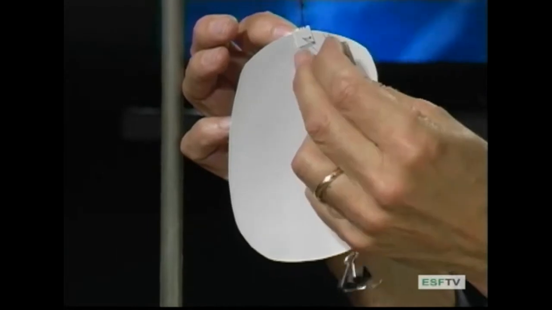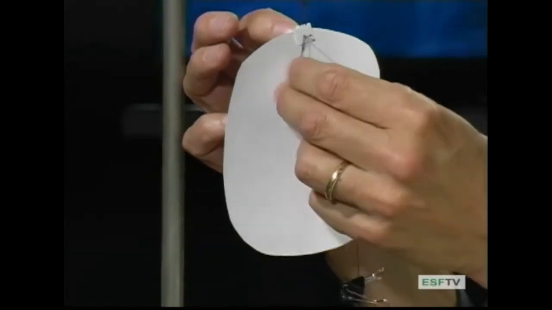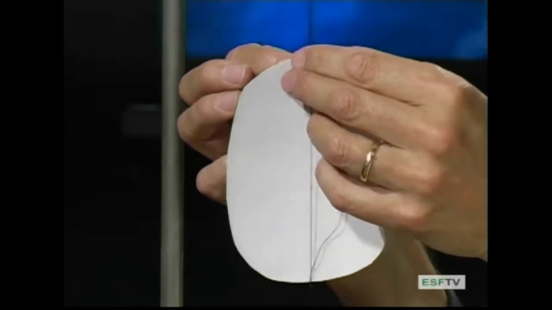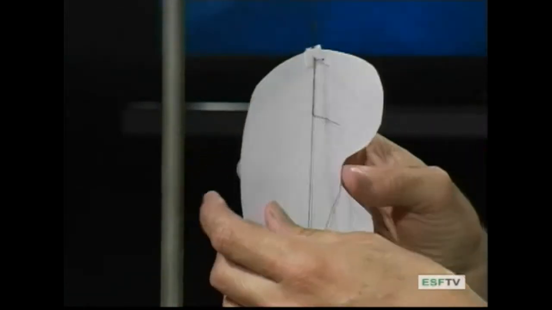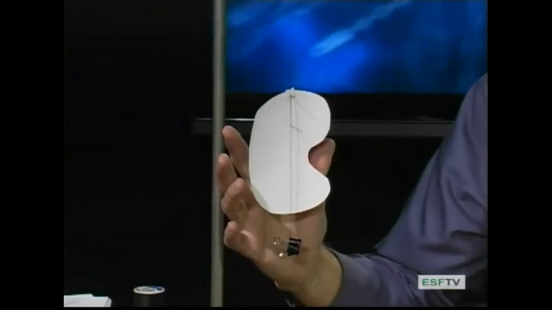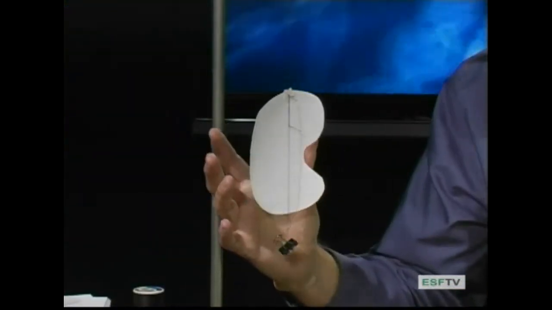We're going to take the other loop and hang it over there. And what we have now, if everything's nice and even, is that our imaginary vertical line is now indicated by the hanging vertical thread.